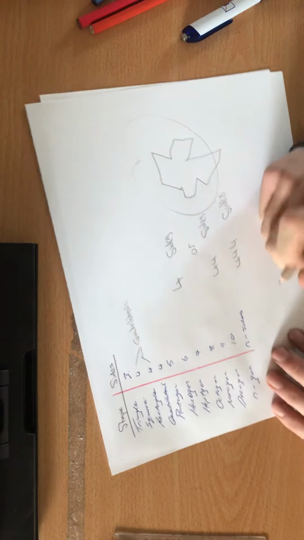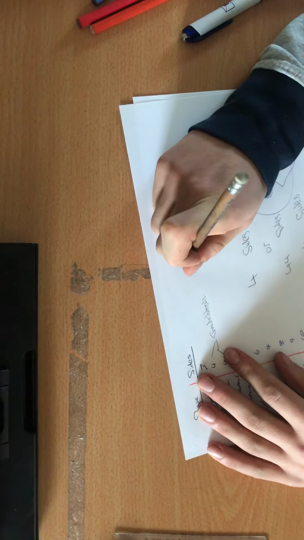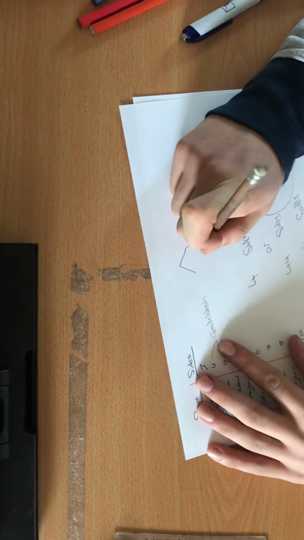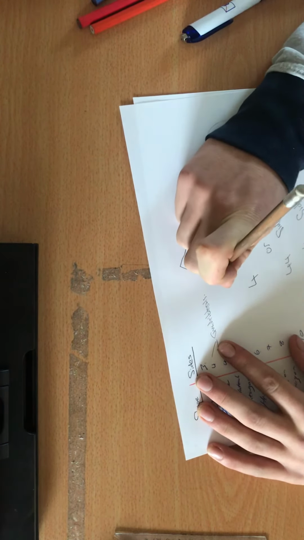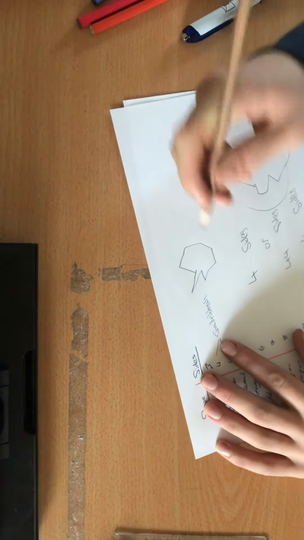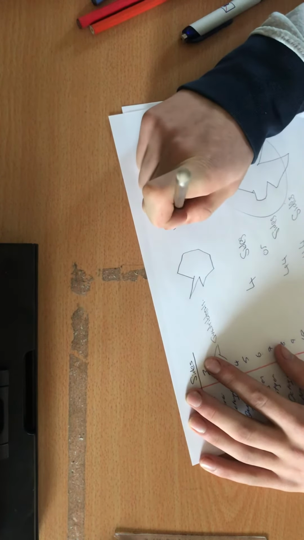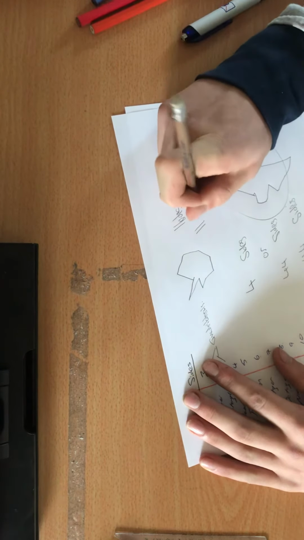So take for example here, if I was to draw 11 sides, 1, 2, 3, 4, 5, 6, 7, 8, 9, 10. If I just draw this wonky shape here like this, it's going to have 11 sides, and it's going to be called an 11-gon.